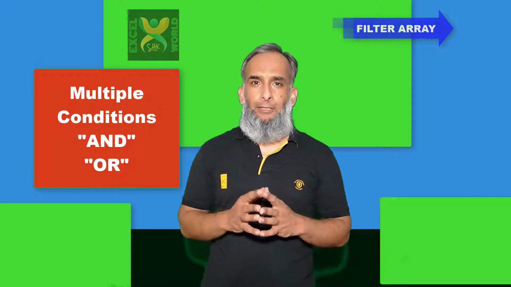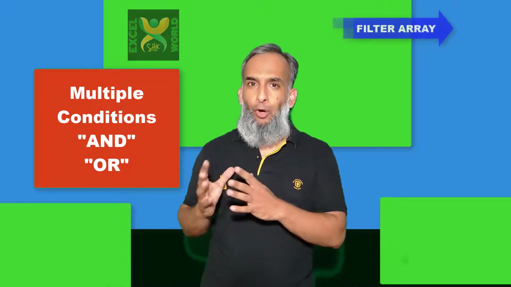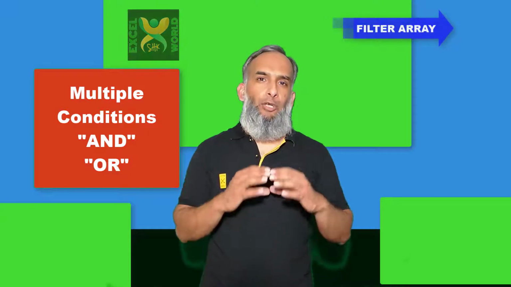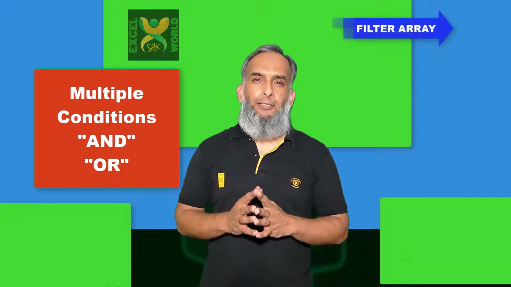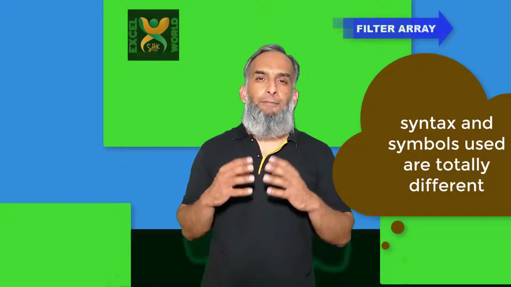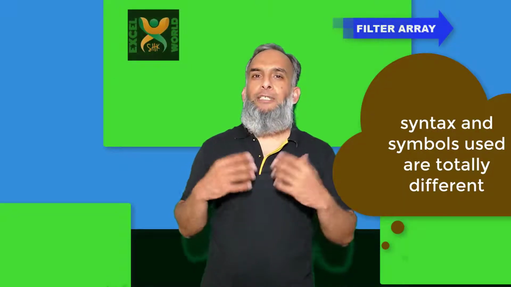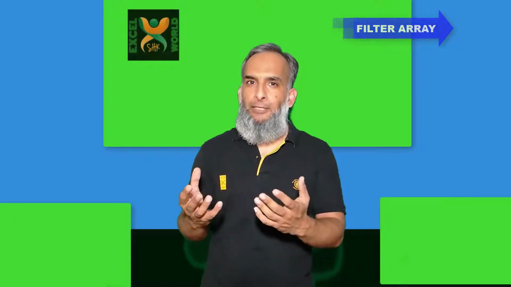In today's video, we are going to learn how we can use multiple conditions. So you might be thinking of the old logical formulas like AND or OR, which were used in the logical part of the IF formula. It is sort of like that, but you must learn how we can include AND or OR conditions in the filter array function. There are different sets of symbols used to say that we need to have multiple conditions fulfilled, or we just need to have only one condition fulfilled. So today we are going to learn just that.